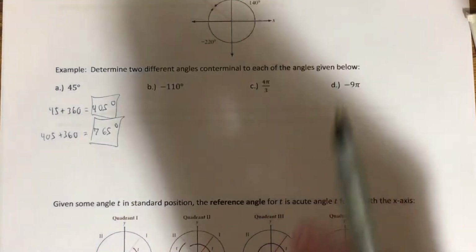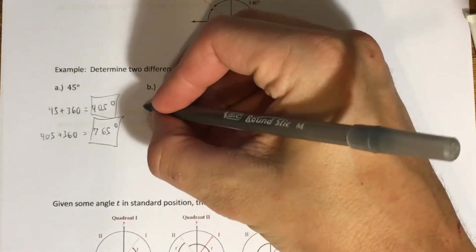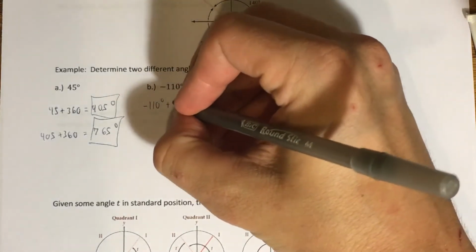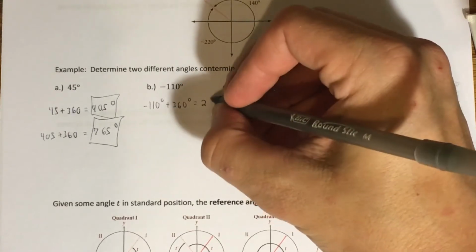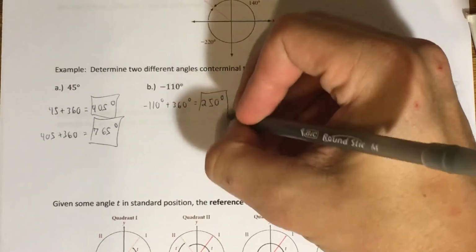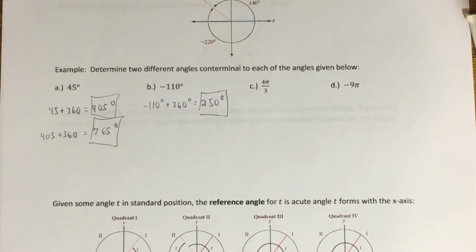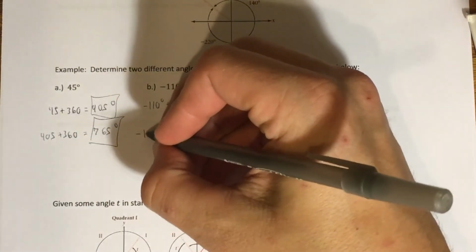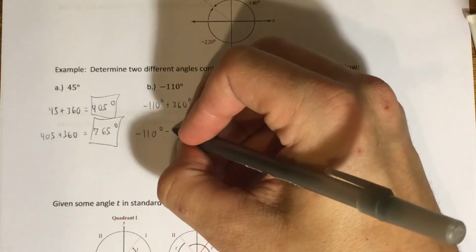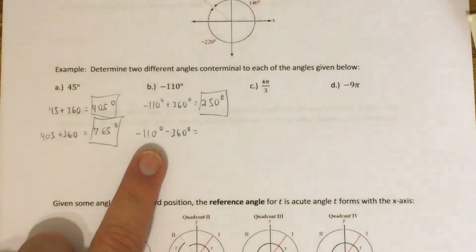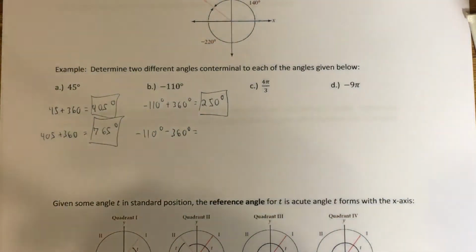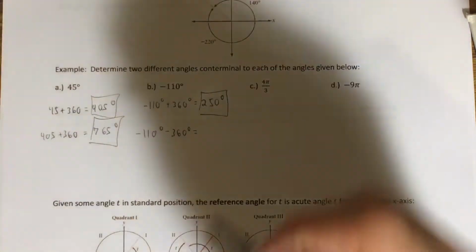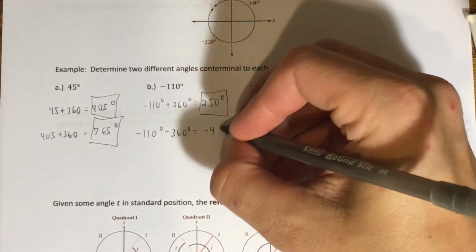Doing this with a negative angle, it's no different really. I can take negative 110 degrees and add 360 to it. That would give me a 250 degree angle. So that would be coterminal to negative 110. One thing I could do that I haven't done yet, I could also subtract 360. And remember, what that's doing is taking us from our negative 110 degree angle and doing a full clockwise rotation, but still coming back to that same terminal side. So this would look like negative 470 degrees.